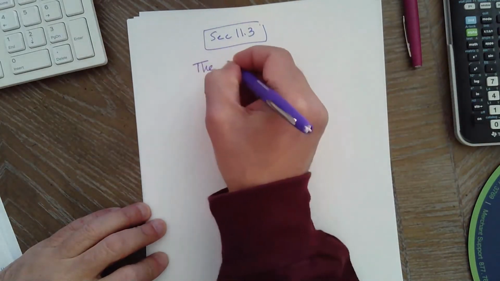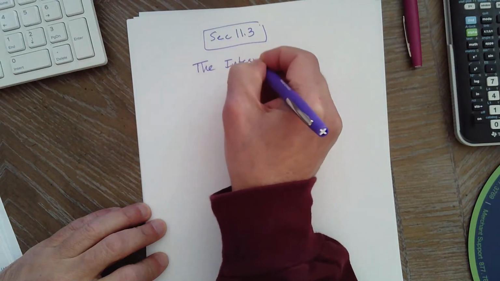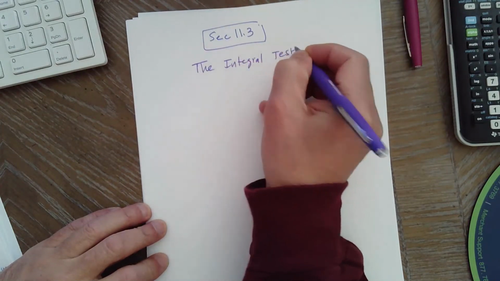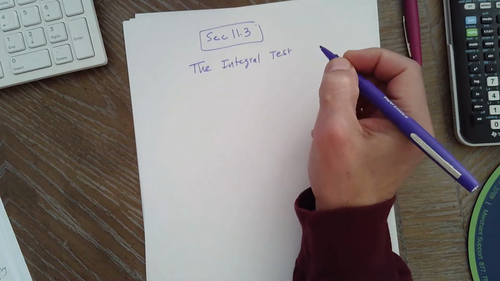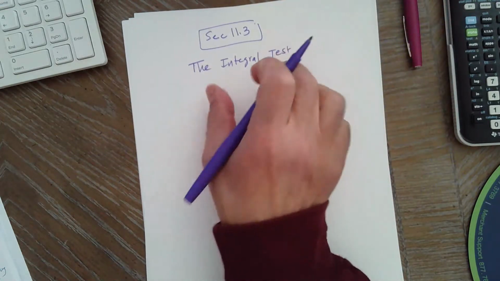So we're going to talk about the integral test. Although the title says the integral test and estimates of sums, we're not going to go about estimates. We're just going to do the integral test.